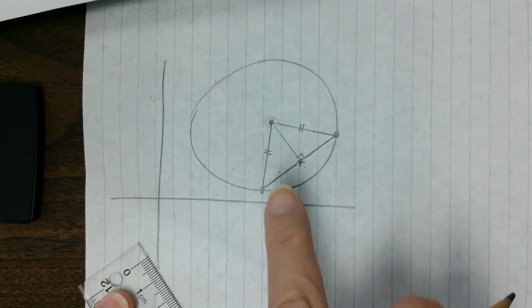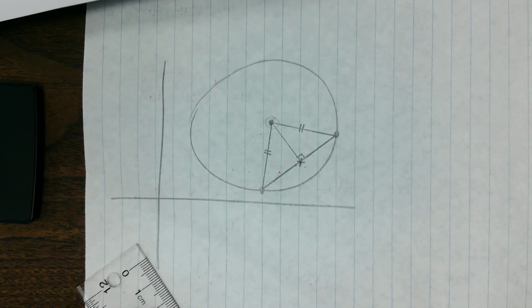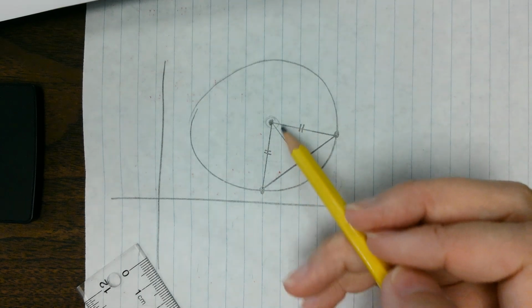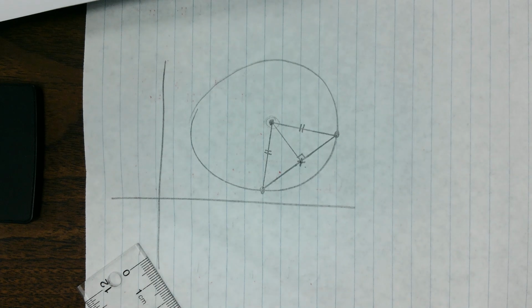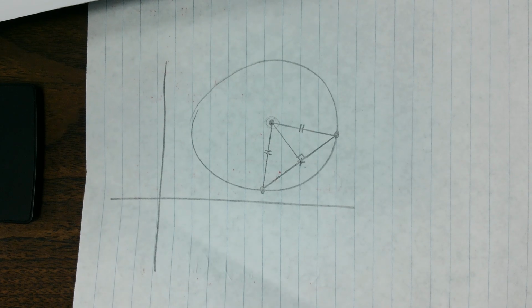So this is a proof based on the definition of a right bisector, a triangle property inside a circle. I thought that was pretty neat. This is the kind of proof that we're doing in chapter 3.